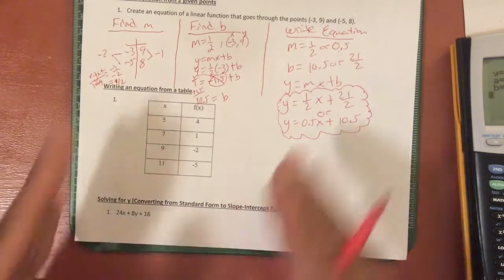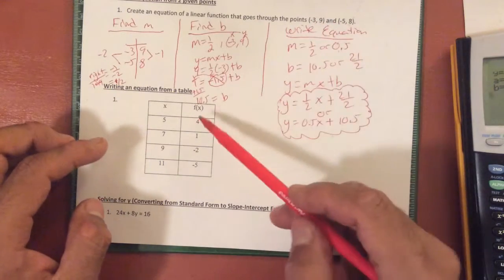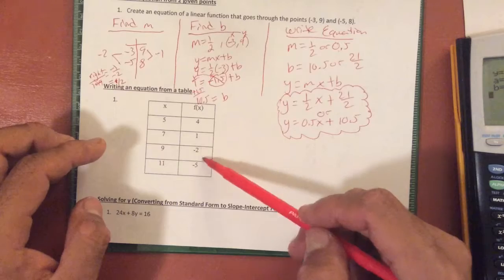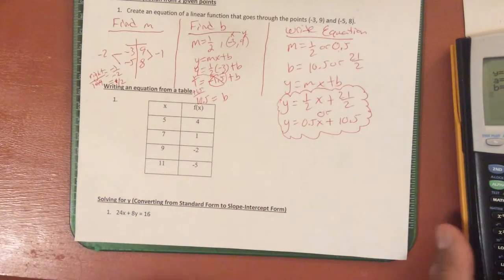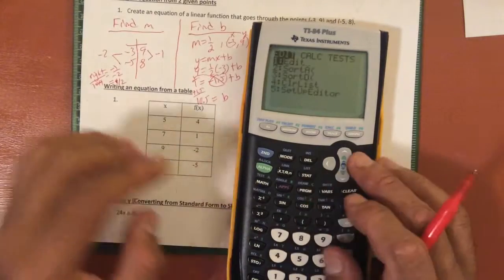Okay, it's the same thing as the previous problem, but the only difference is that instead of 2 ordered pairs, you have more than 2. 1, 2, 3, 4. You have 4 in this case. Okay, but I'm not going to do it the inactive way. I'm just going to use my calculator to find the answer.